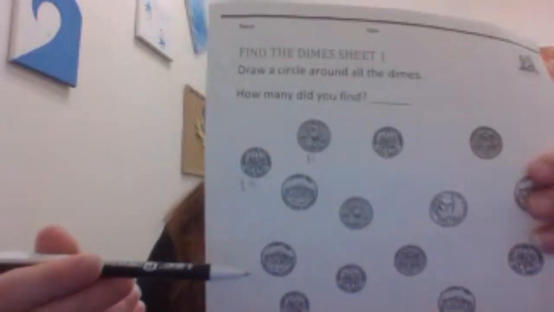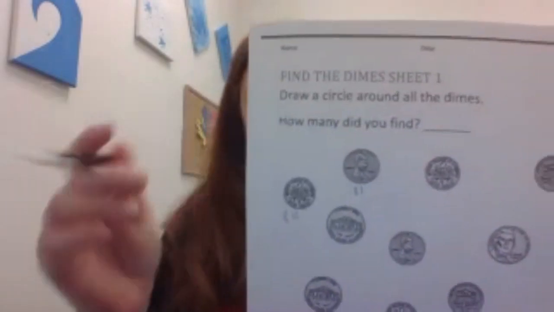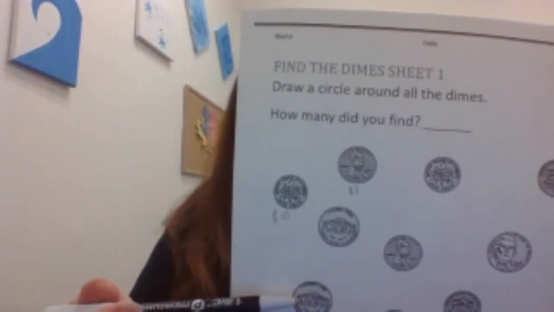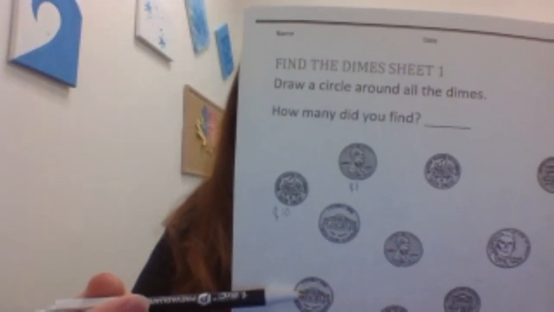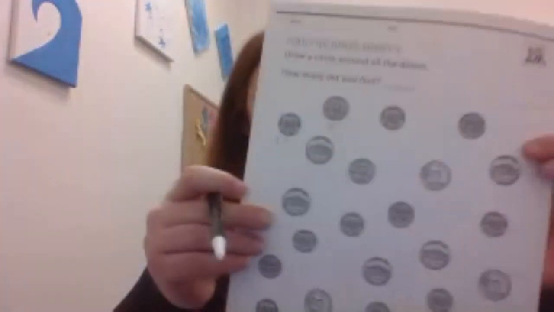And then over here we have a what? What is this? A nickel. Good job. So a nickel is worth 5 cents. So we'll put 5 cents underneath.